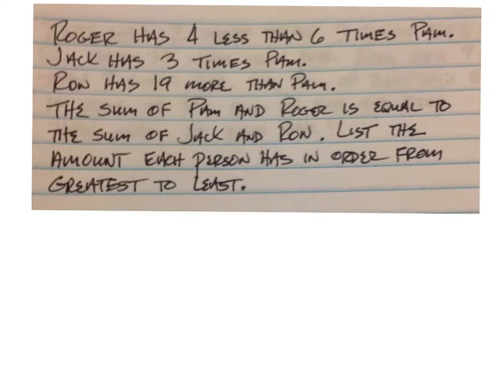Roger has 4 less than 6 times Pam. Jack has 3 times Pam. Ron has 19 more than Pam. So what is going to be our x? Pam is going to be the x.